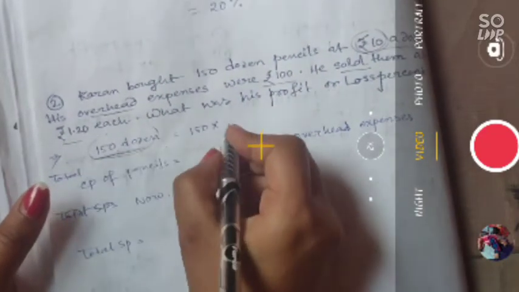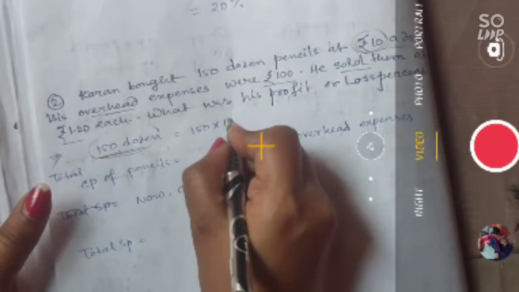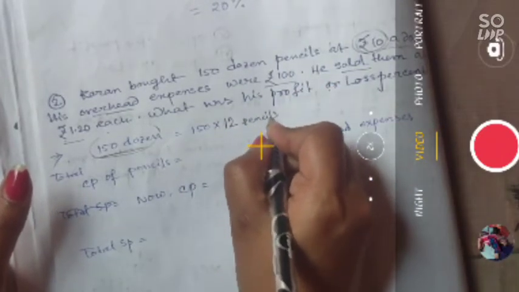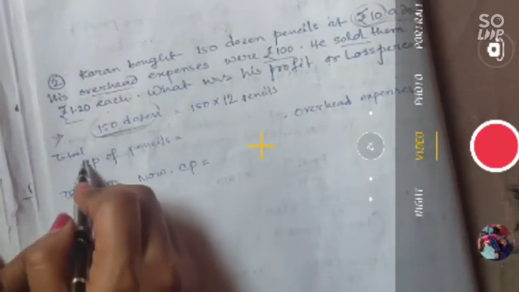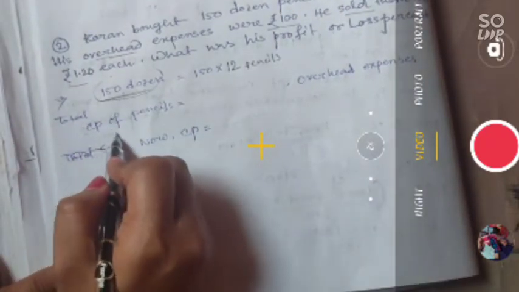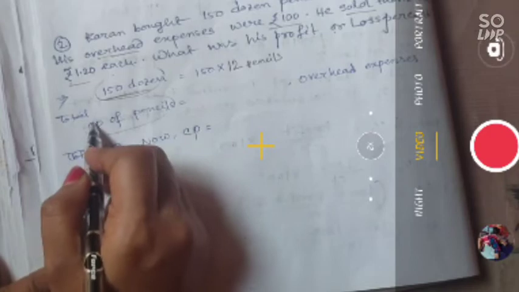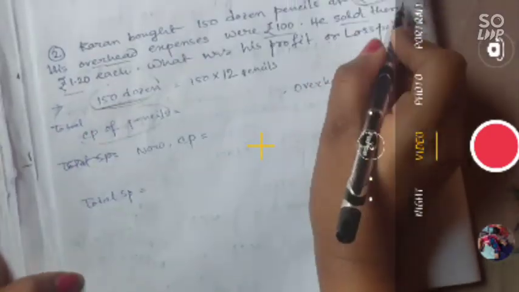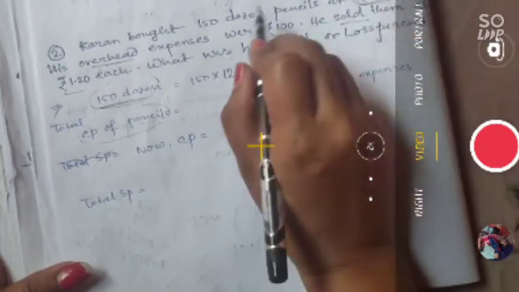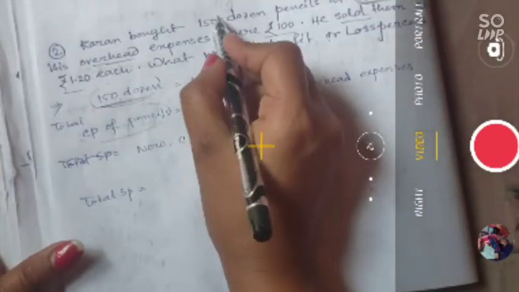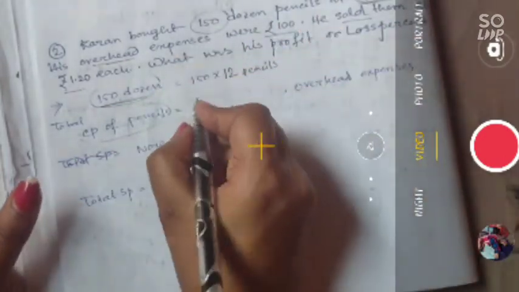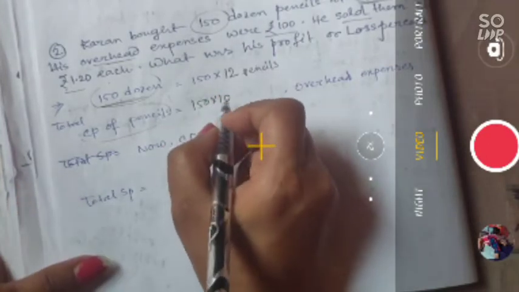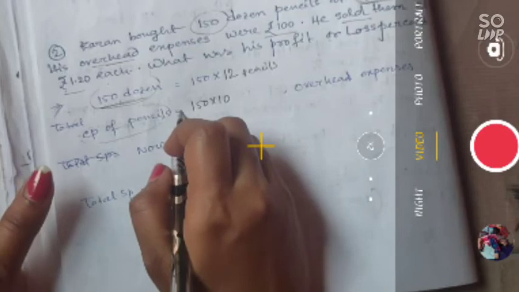150 dozen কে আমরা 150 কে 12 দিয়ে মাল্টিপ্লাই করলে আমরা কতগুলো পেন্সিলস পেয়ে যাব। Okay, so now you have to find the total cost price. Total cost price. So এখানে 1 dozen 10 rupees এ বাই করছে, তাহলে 150 ডজনের সিপি কত হবে? 150 into 10. This will be the total CP.